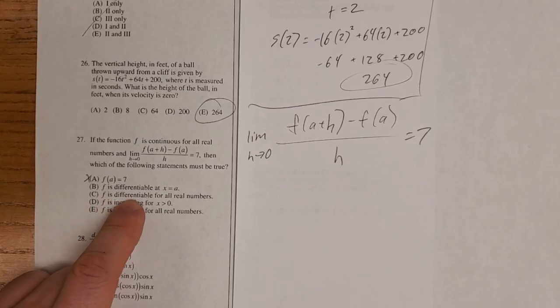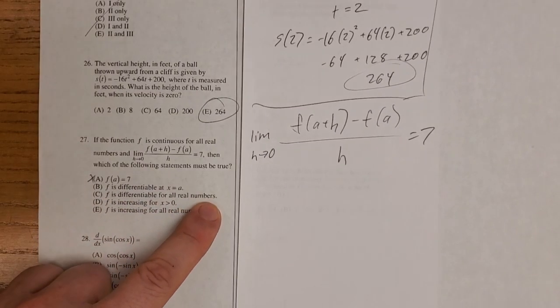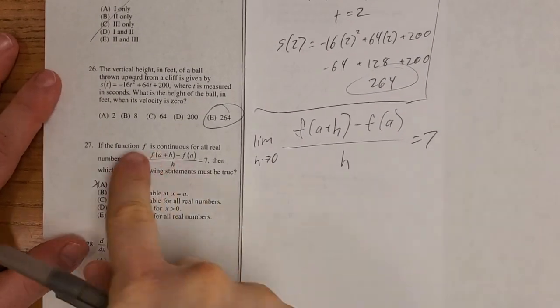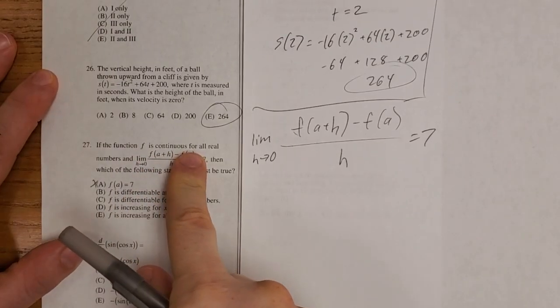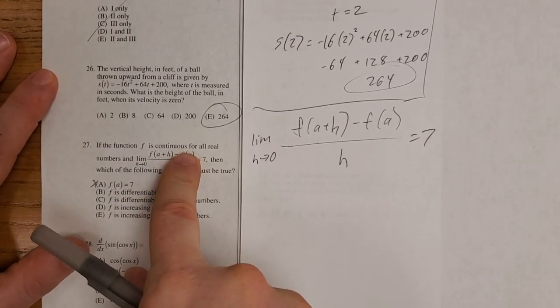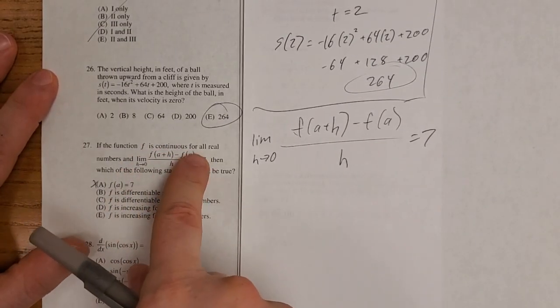The function is differentiable for all real numbers. Well, recall up here it told us it's continuous for all real numbers, and I said that means it doesn't do anything funny.